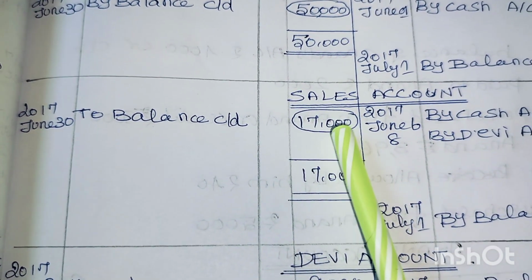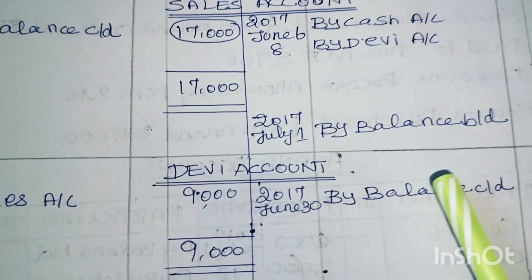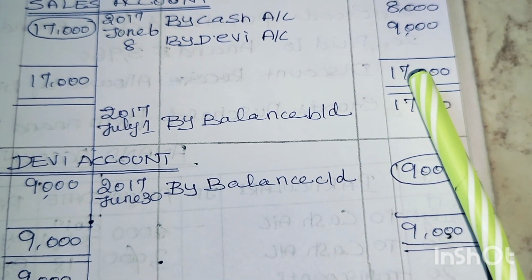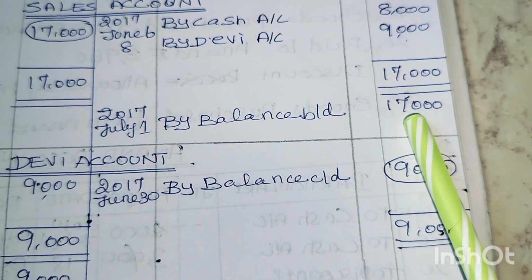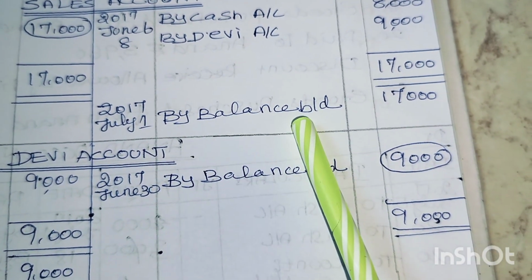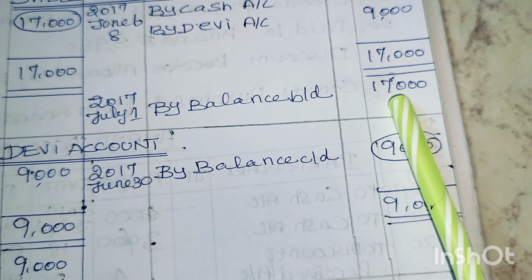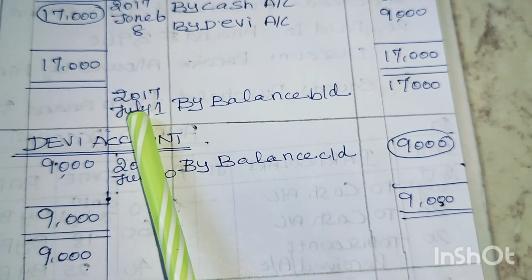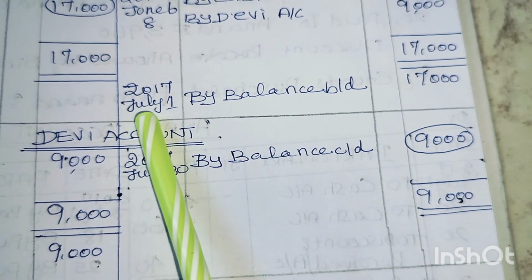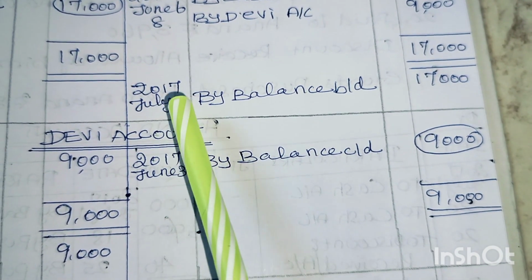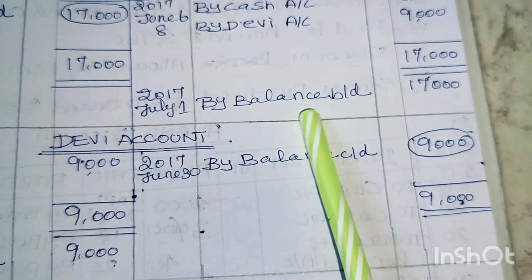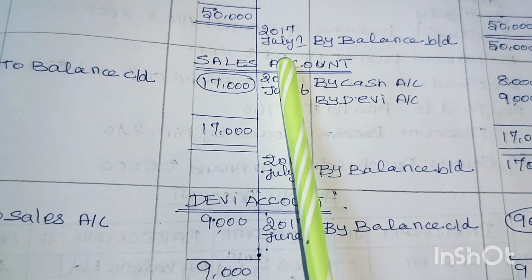Then we carry that 17,000 and bring it down to the opposite side, entered below the total. So we enter the differences below the total. Balance brought down is to be entered against the differences. Then in the date column we enter the first day of the next accounting period, that is 2017 July 1. This is the opening balance of the sales account.